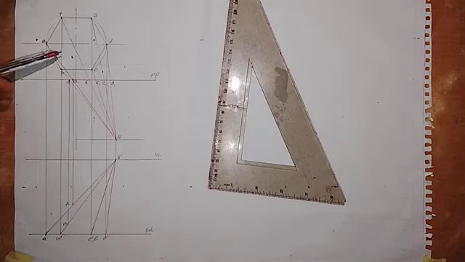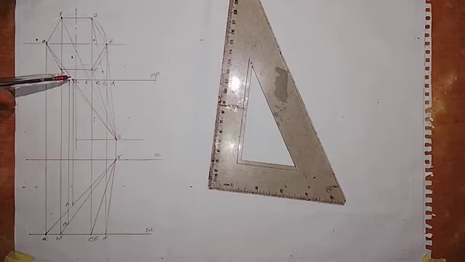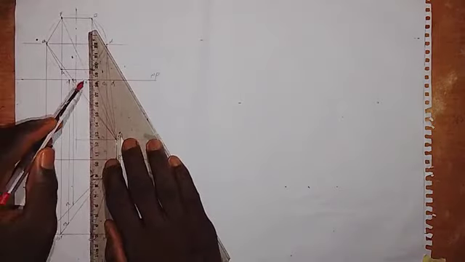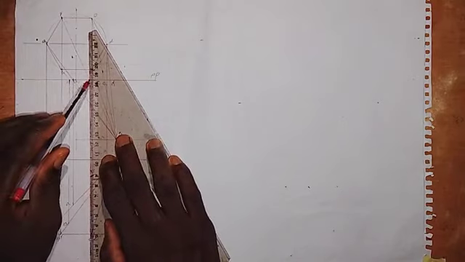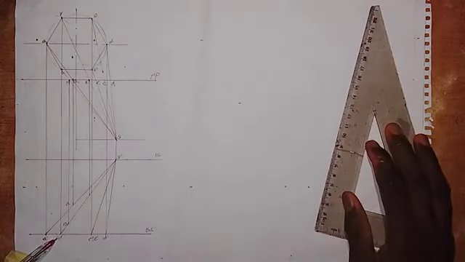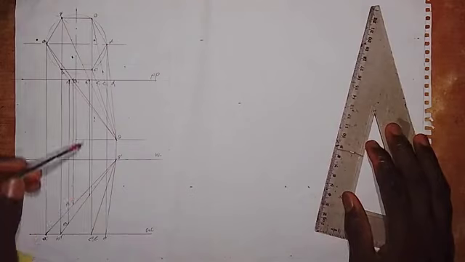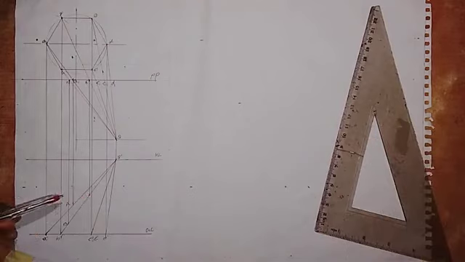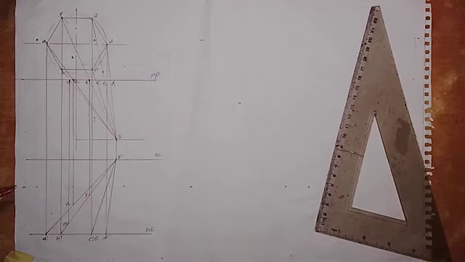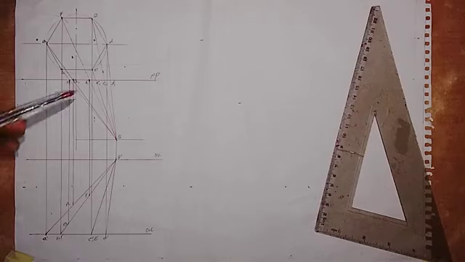Then, if I go again, where do I have F? I have F at this point, so this is where I have F here. So I'm going to draw a vertical line from this point. If I draw a vertical line from this point, it comes down like this, touching the line that contains B prime F prime, so it touches it at this point. So this point is point F of the perspective view of the object.